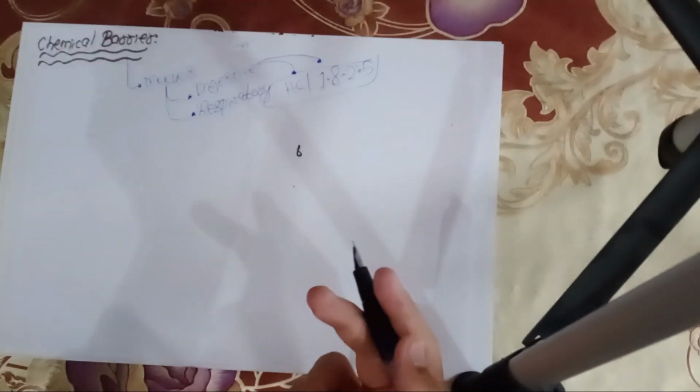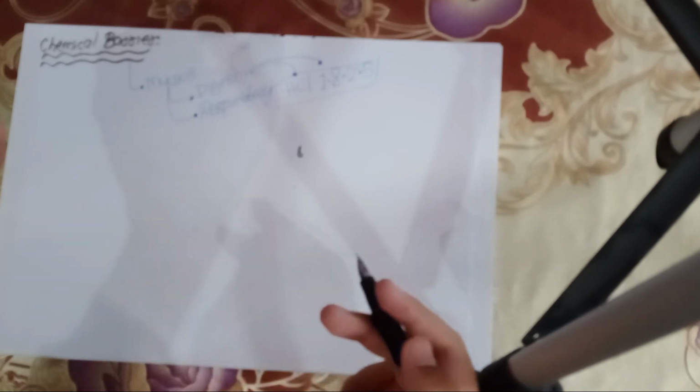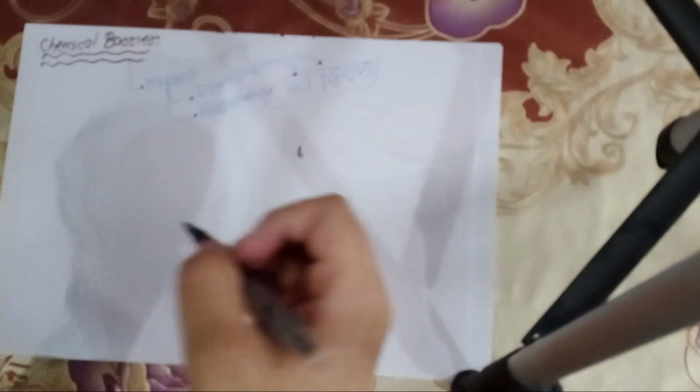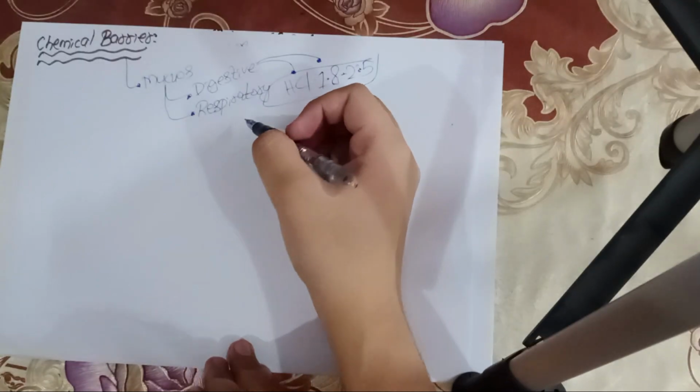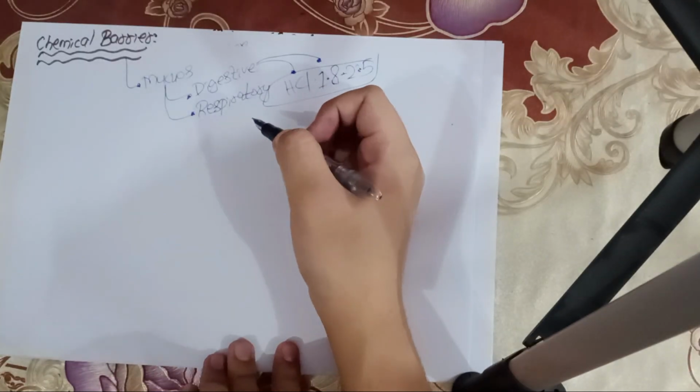From there they are moved out in the form of a sneeze, a cough, or even in the form of mucus and sputum. So this happens in the respiratory system.